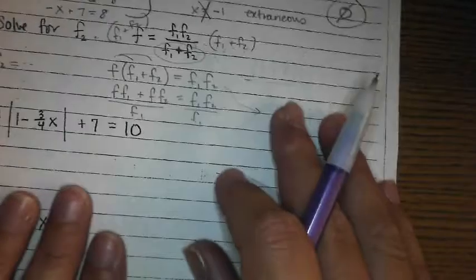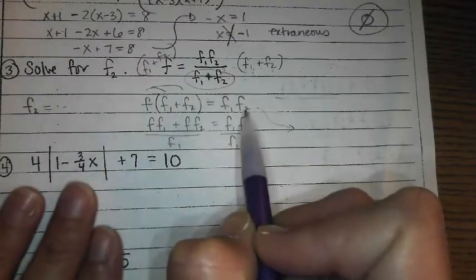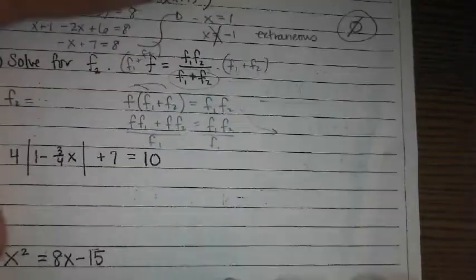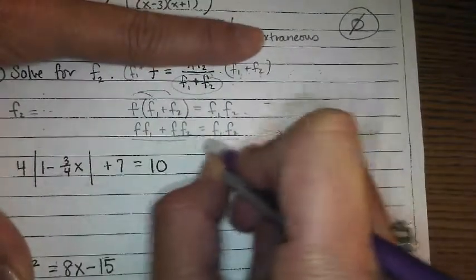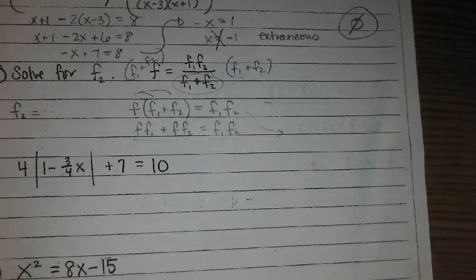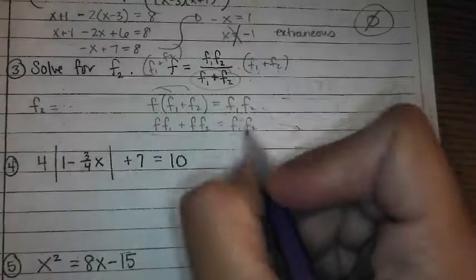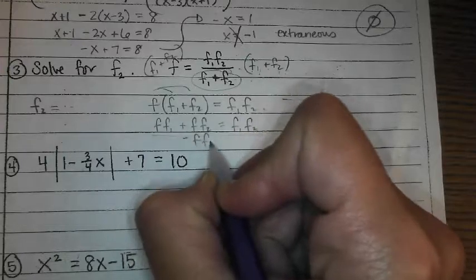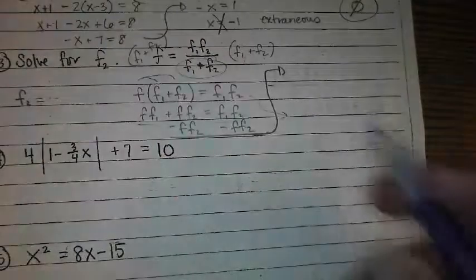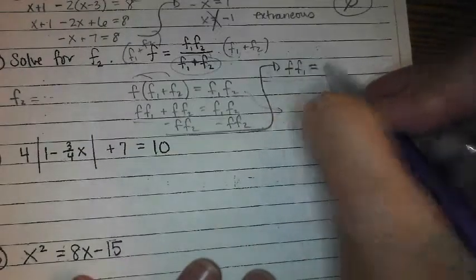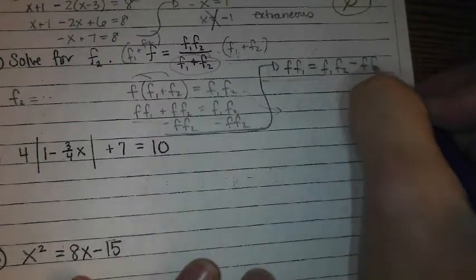All right. So bringing us back here, I like how Liam distributed the f. I do not want him to divide over the f sub 1, though. What he needs to do, since we're solving for f sub 2, is get all of his f sub 2's together. So I'm going to subtract this f sub 2 over. Okay, and then I'm left with f sub 1 on the left equals f sub 1 f sub 2 minus f sub 2.